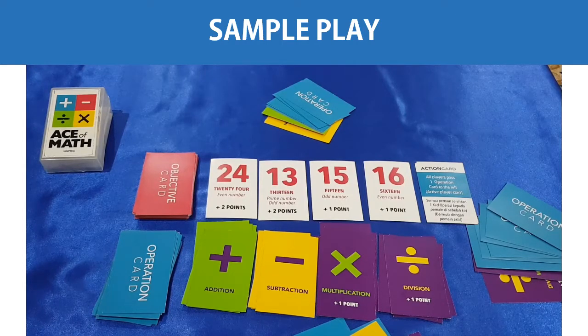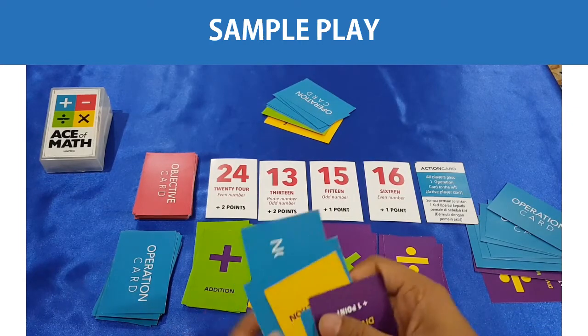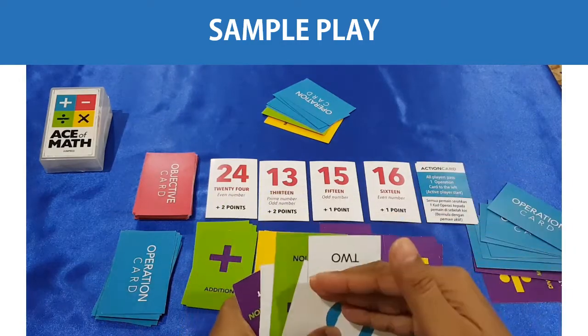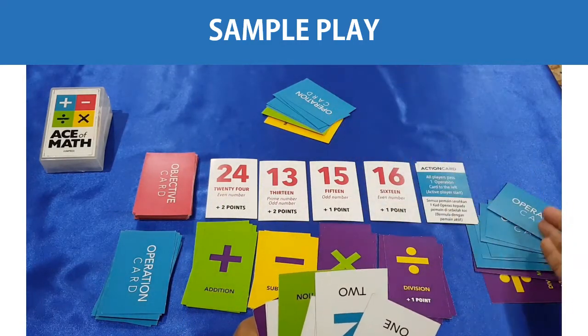Let's briefly look at how to play Ace of Math. For this tutorial video, I'll show you how to play Ace of Math for 3 players. Let's say that this player is the first player, this player is the second player, and the third player.